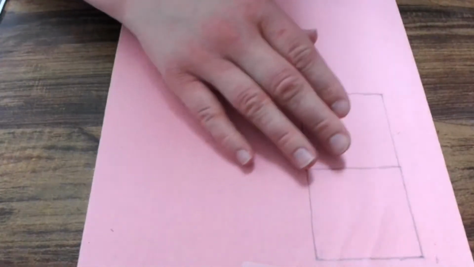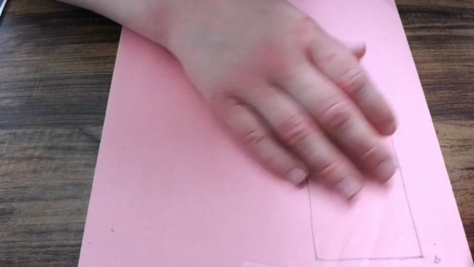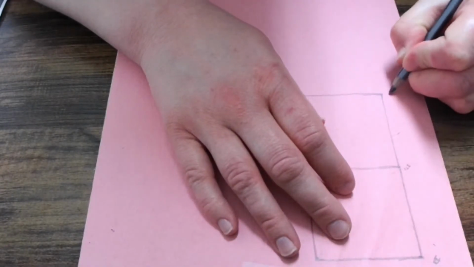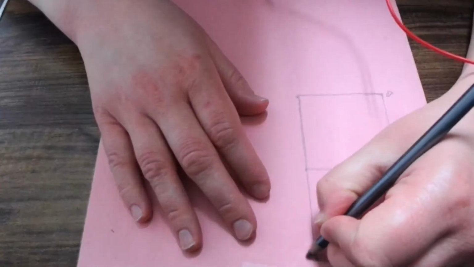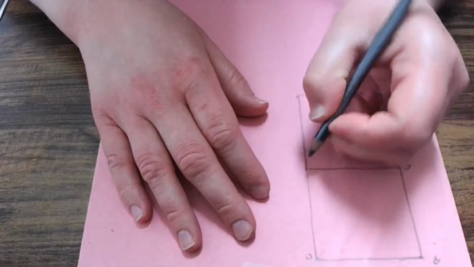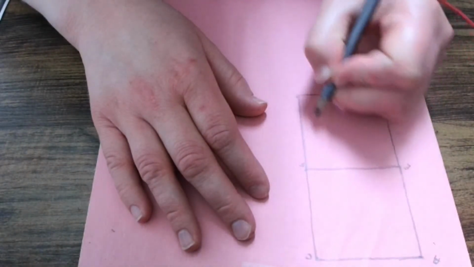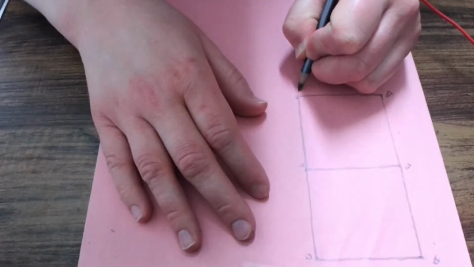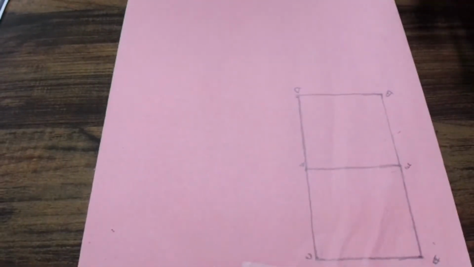Alright, so we have A. So we know what step we're on. A, B, C, F, and then this is D. Now, we draw the third square.